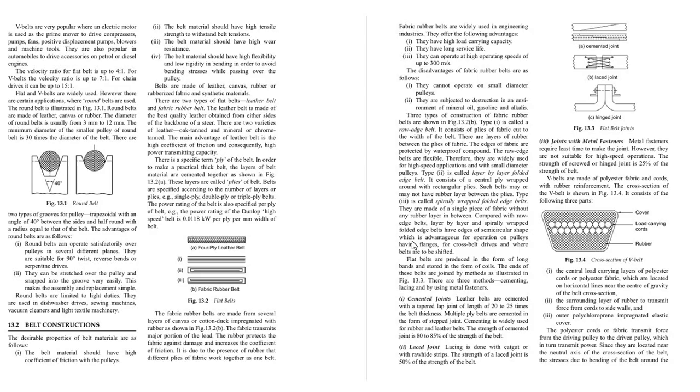The belt should have high tensile strength to withstand the belt tensions, as it is going to transfer the torque as well as the power. The belt material should have high wear resistance so that it can serve for a long life. The belt should have high flexibility and low rigidity in bending in order to avoid bending stresses while passing over the pulley. Then we will see what types of materials we are using in the formation of the belts.